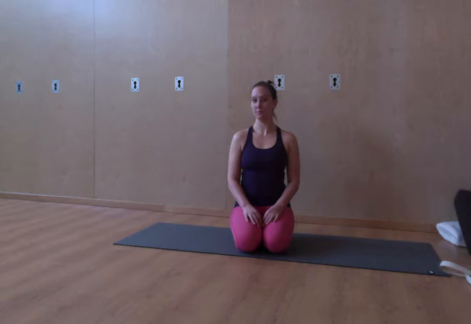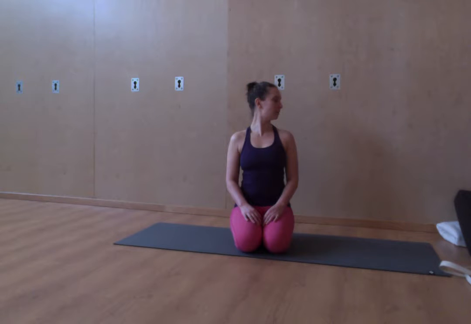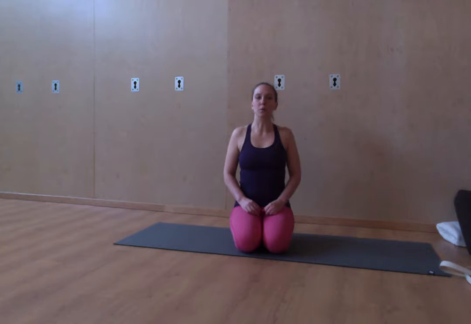Inhale. One more time, exhale. Shoulders relaxed. Inhale. And this is the last one, exhale. Coming back to neutral on your inhale. And then if you need to, maybe just a couple of shoulder rolls.